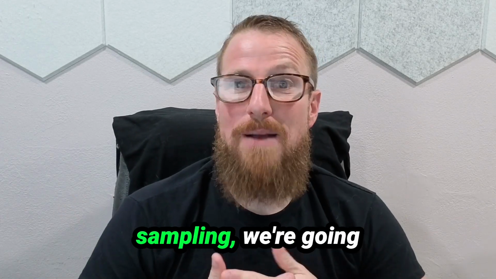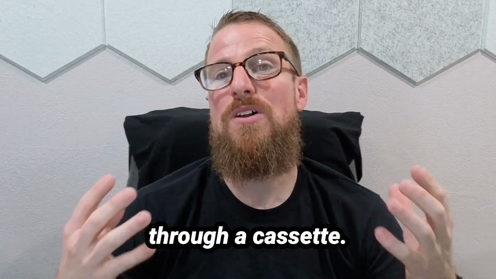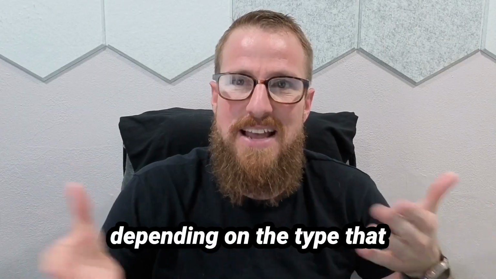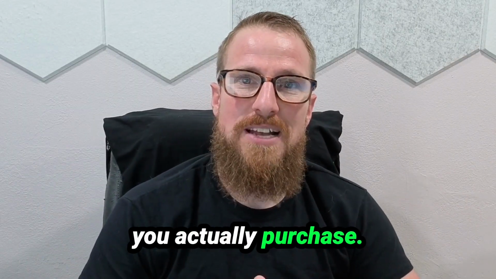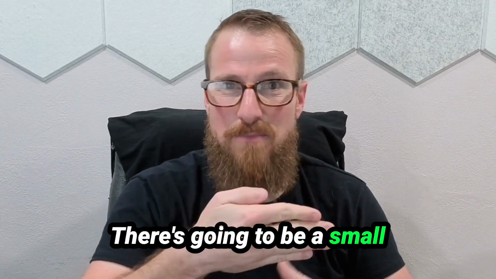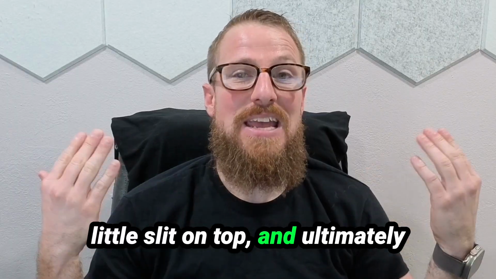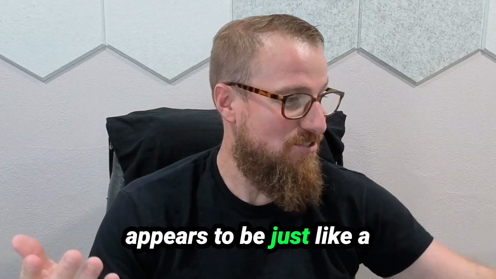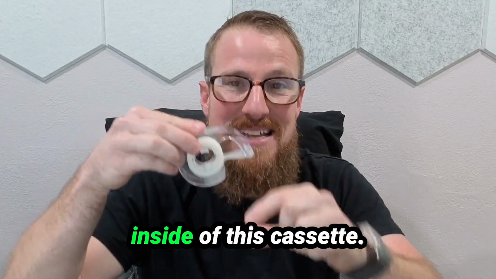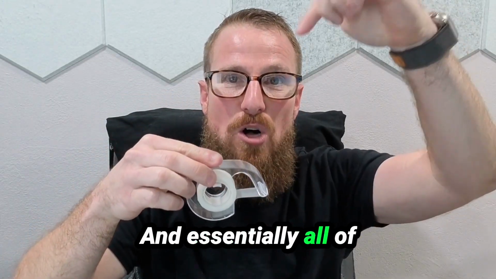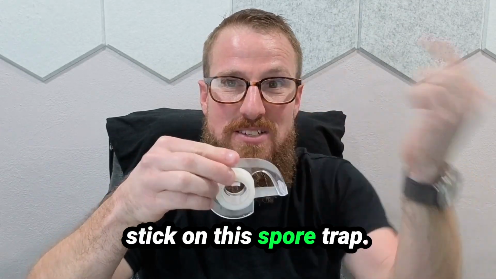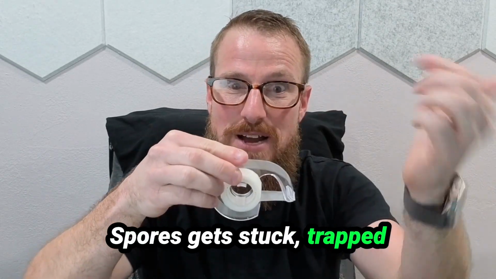Now with spore trap sampling, we're going to have air that is drawn through a cassette. We're going to have a small circular or elongated cassette, depending on the type that you actually purchase, and air is drawn down into this cassette. There's going to be a small slit on top, and inside you'll have what appears to be just a piece of scotch tape, if you will, upside down, and essentially all of the particulate that gets drawn in is going to stick on this spore trap. Spores get trapped on here.